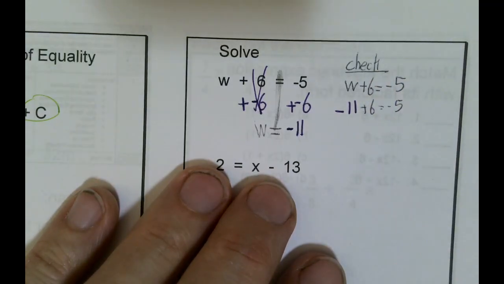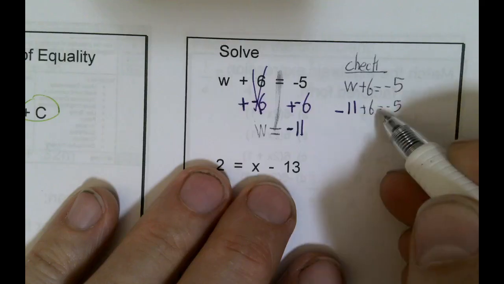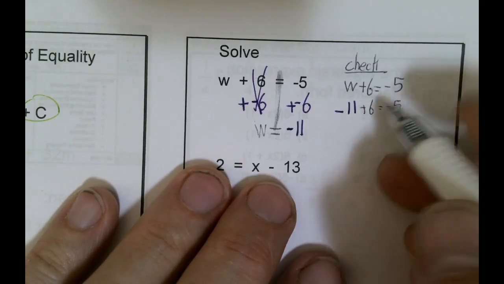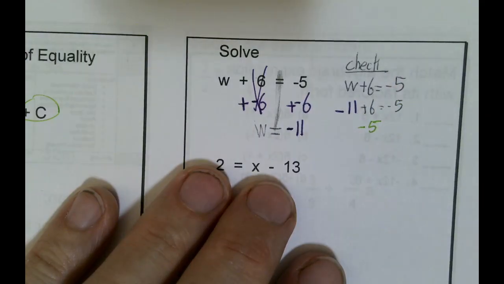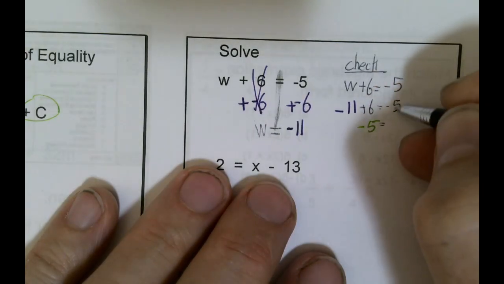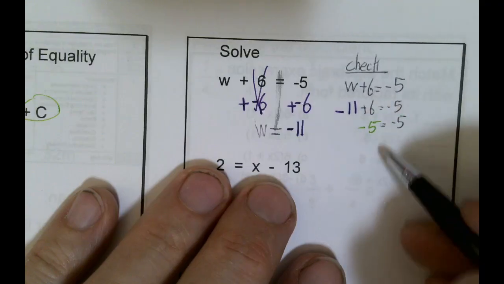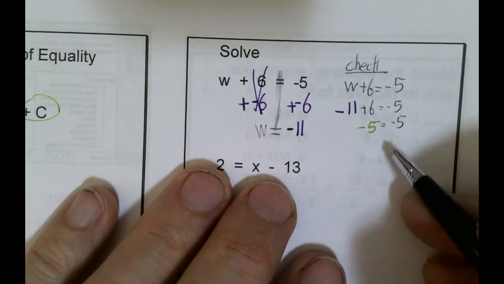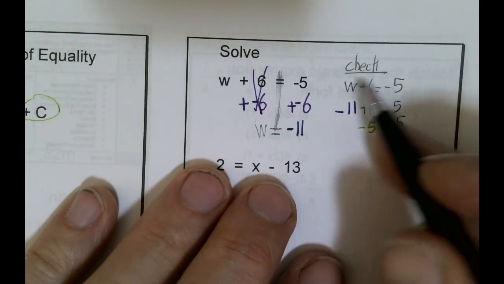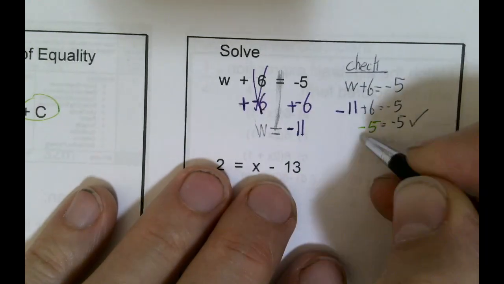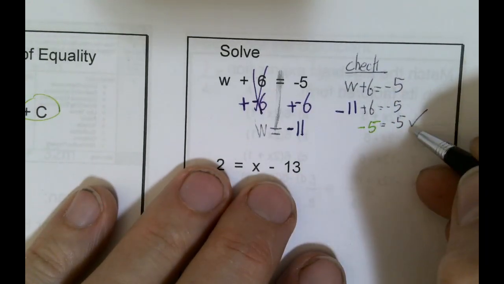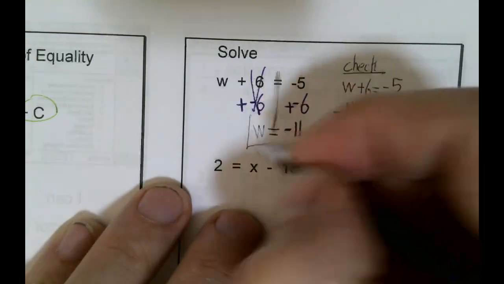And then what we do is we simplify. Over here, again, a negative 11 plus a positive 6. They're not both positive, don't add them. They're not both negative, don't add them. Over here, we get that negative 5. And on the right side, we keep bringing that down. That's a negative 5. So again, did we get equivalent equations? Did we get equations that have the same solution? And yes, these are the same. Negative 5 does equal negative 5. That means we have the correct answer over here.